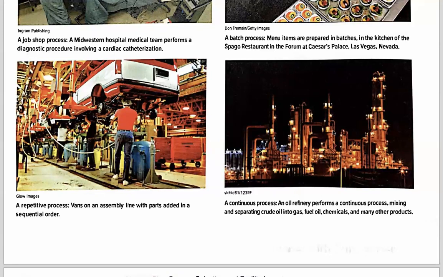And an oil refinery can only do one thing. It can only produce oil and some petroleum products. It does not have much flexibility.